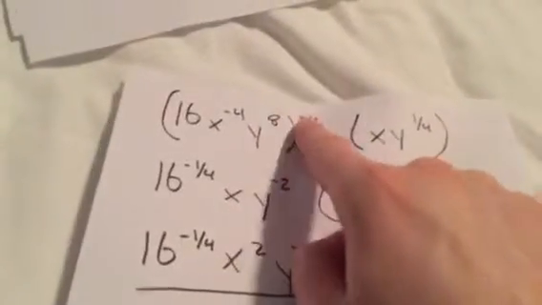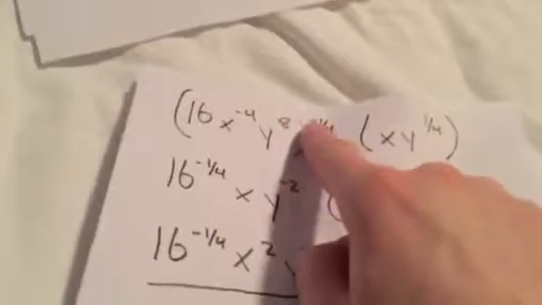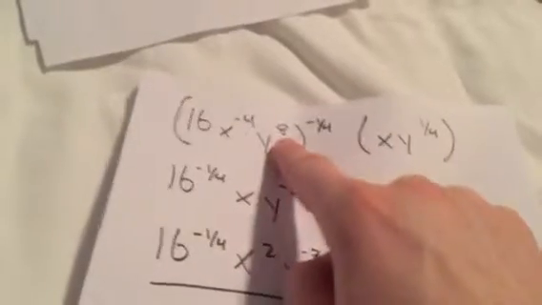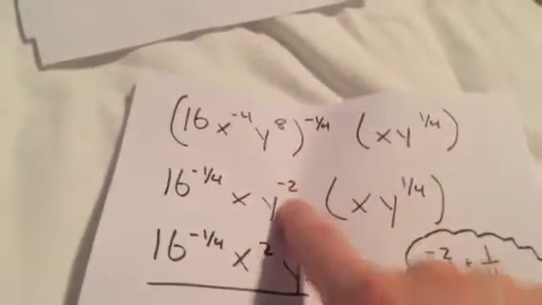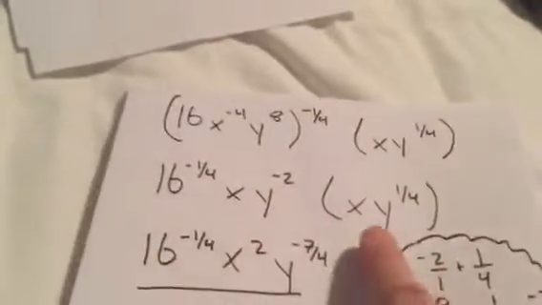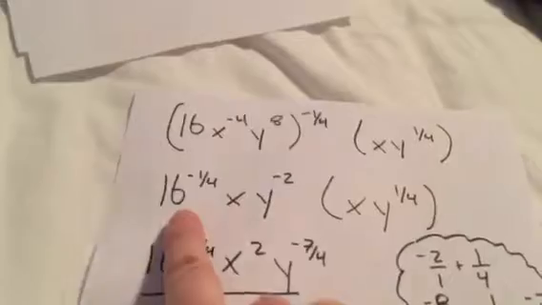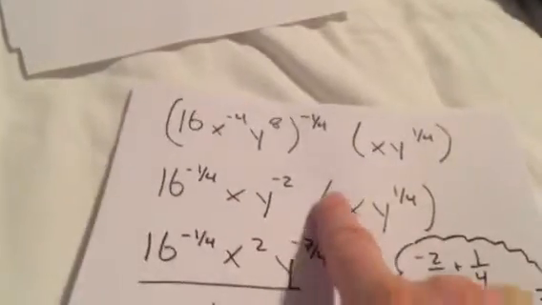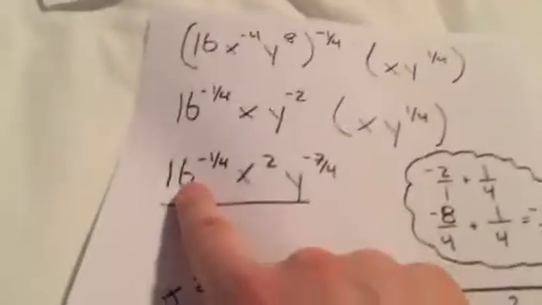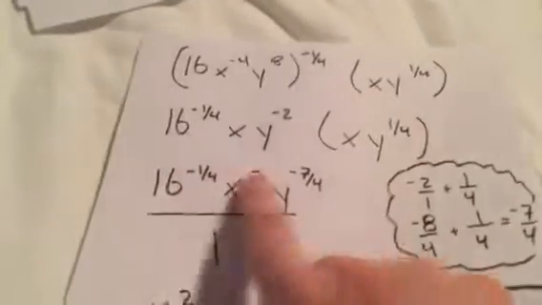We'll do the same here with the y. That's going to be 8 times -1, which is -8. Multiply the numerator, divide by the denominator. So -8 divided by 4 is -2. Then we still have to multiply it by this xy to the 4th. There's kind of a 1 here, but it doesn't matter. We just get the 16 to the -1/4.